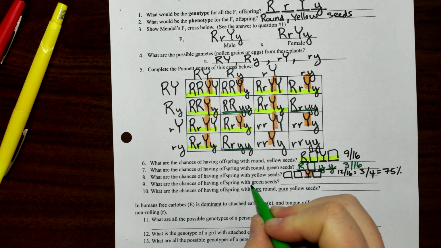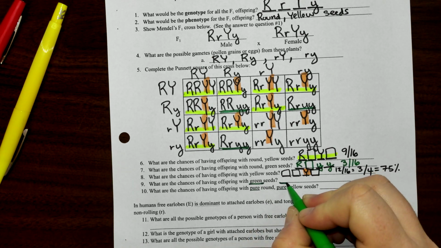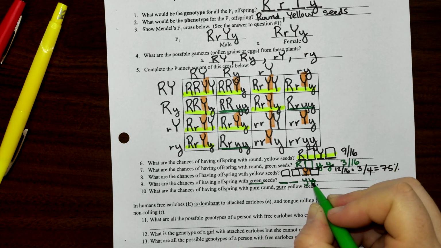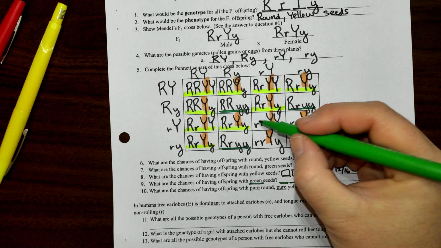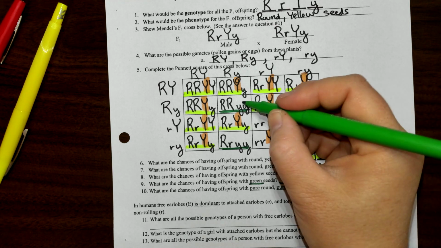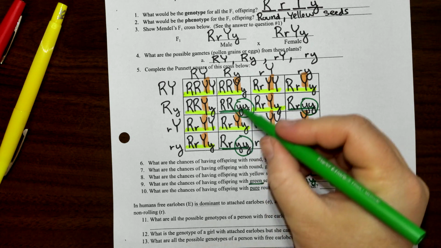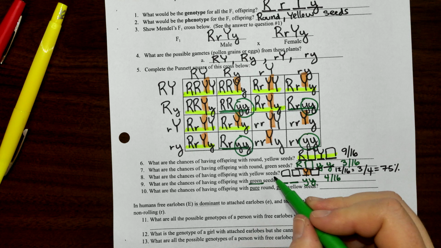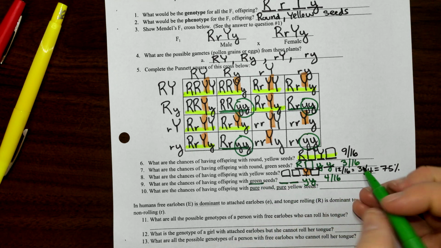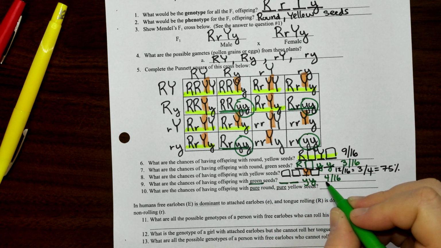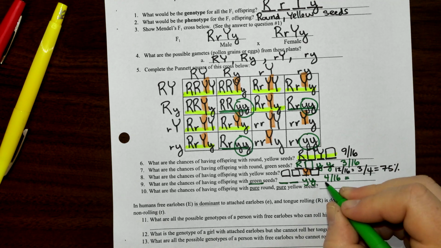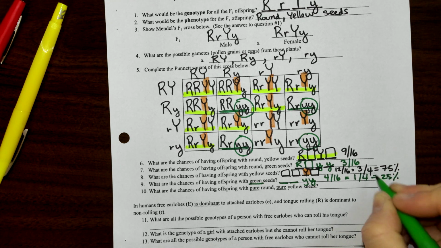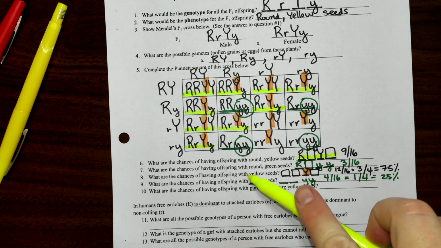Now this next one is asking for green. So we don't care about round or wrinkled. We just care if it's green. So to be green, you have to have 2 little y's, like this one, or this one, or this one, or this one. So here we have 4 out of 16. And just like this, we're looking at yellow seeds, green seeds. Yellow seeds will be 12 out of 16. This will be that extra 4 out of 16. Divide those by 4, so we get 1 out of 4, 25%. So this is our normal monohybrid cross ratio when we focus on just one of the genes.